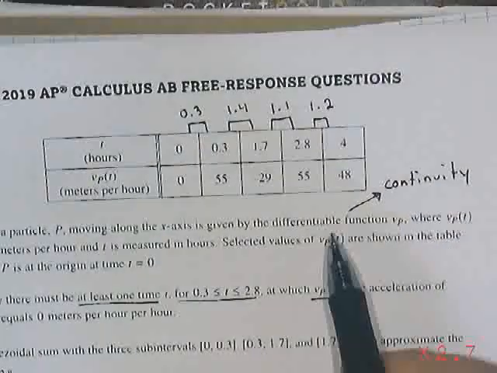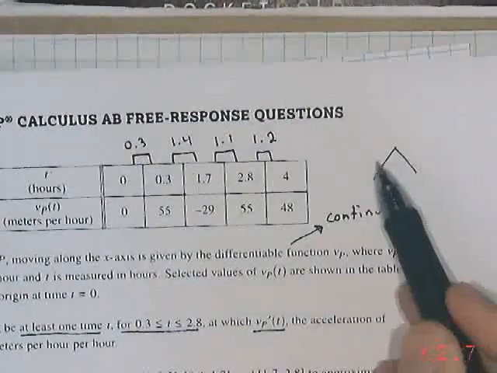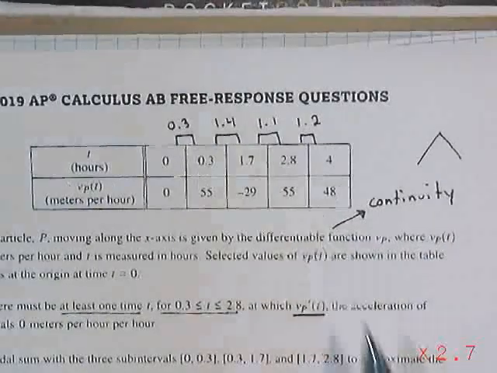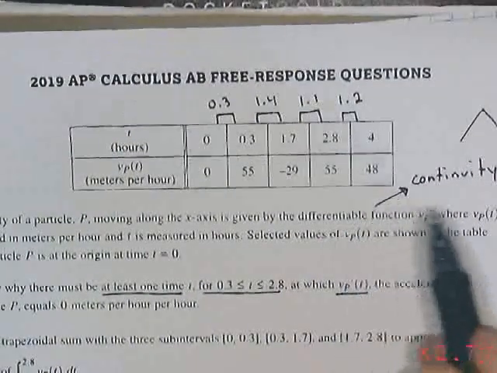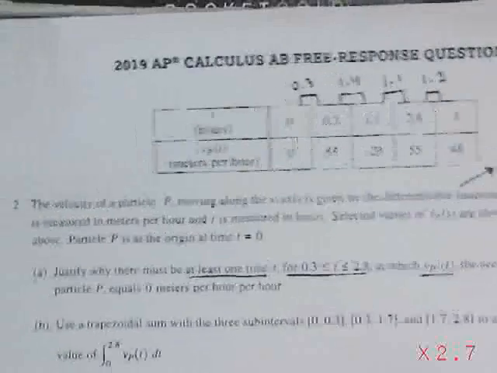Continuity does not guarantee differentiability. Remember, we could have a continuous function that is not differentiable, but differentiability does guarantee continuity. So this is a differentiable and a continuous function, and that will come into play in just a minute.